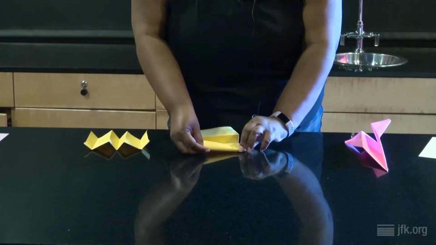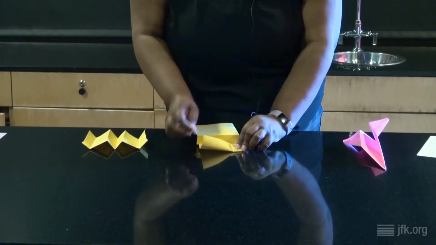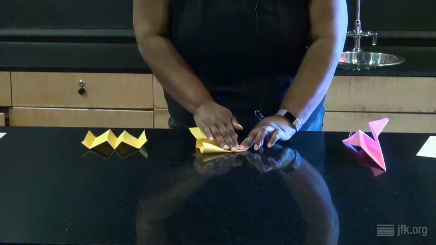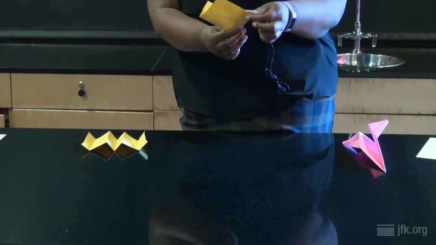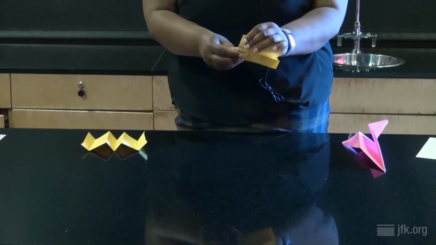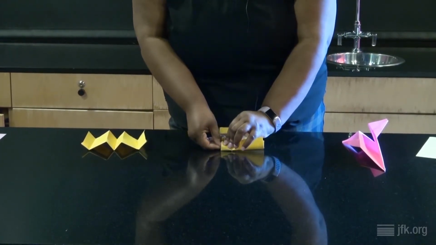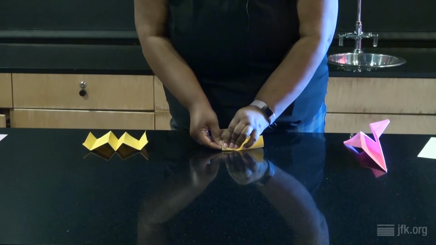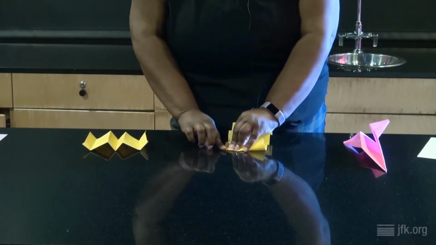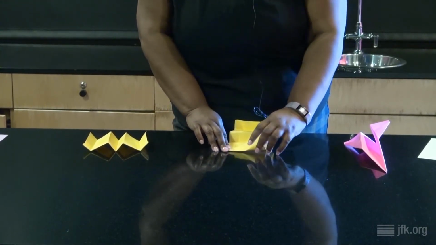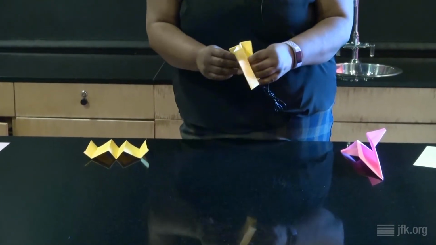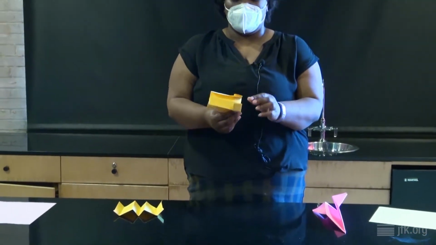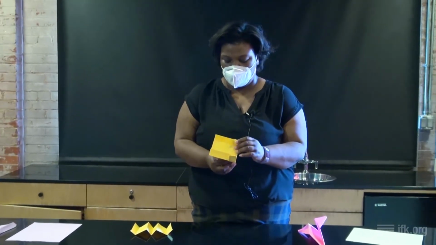You're going to fold about 1 inch outward. And you're going to do the same thing to that opposite side. And this is what you will have.